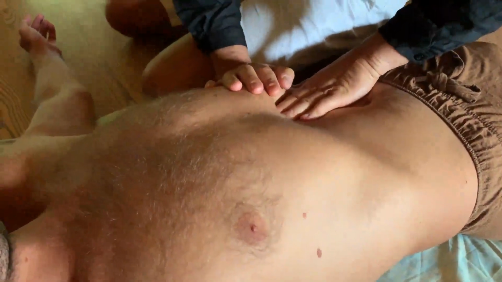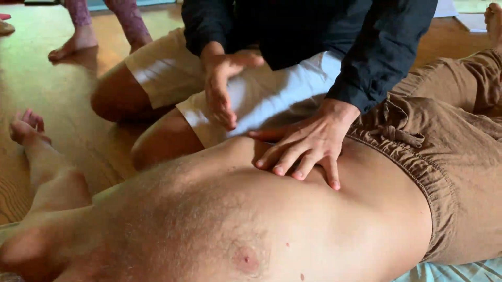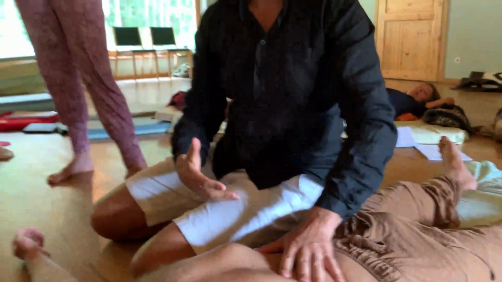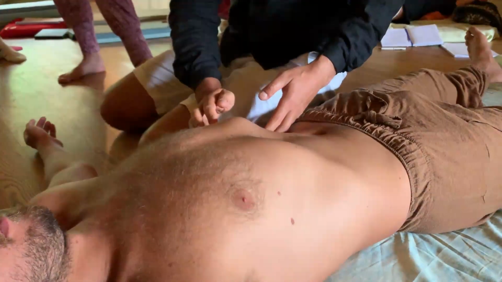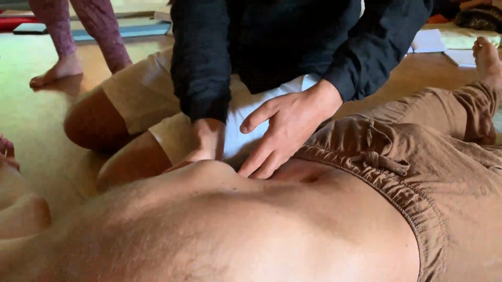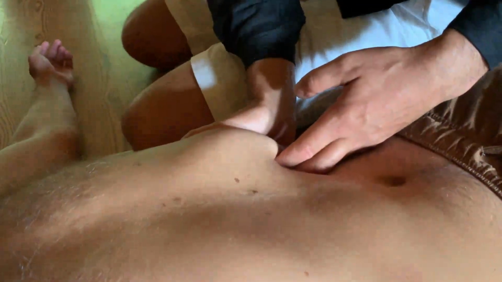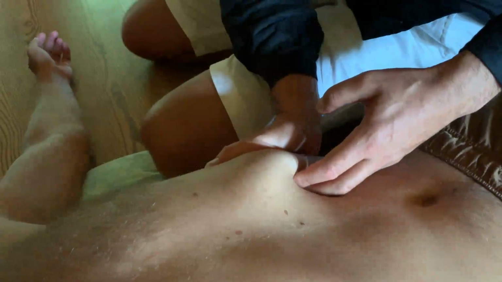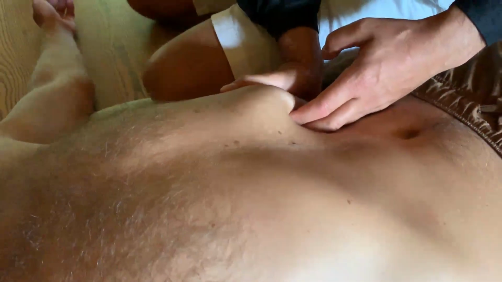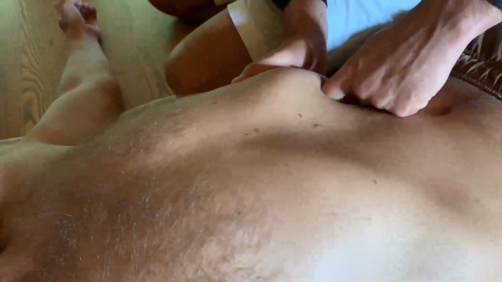So that's another way, and always communicate. Be gentle, be soft in this area. The more down you go towards the floating rib, the more sensitive it is. So you can just go all the way. If you have nails, then try to cut them off, or work with the knuckle.